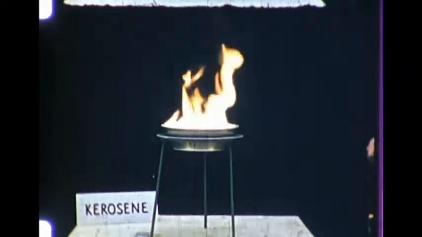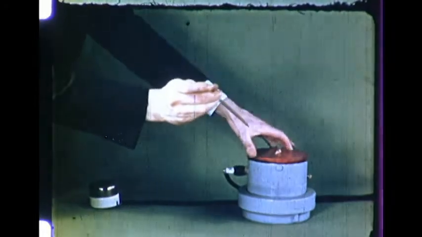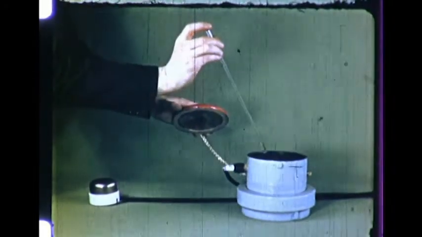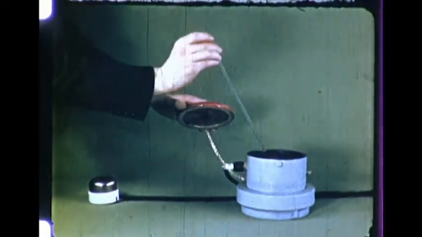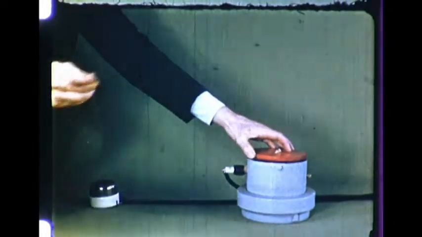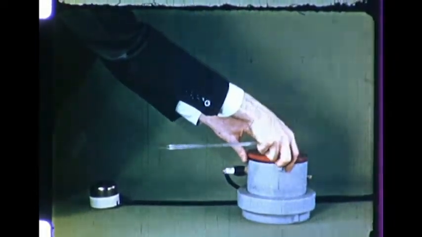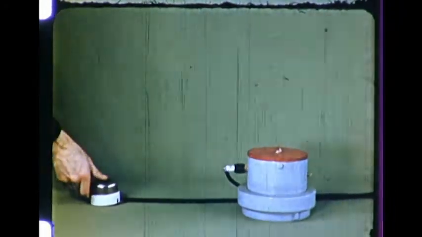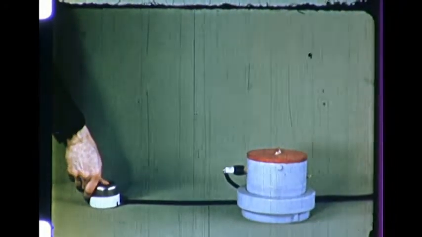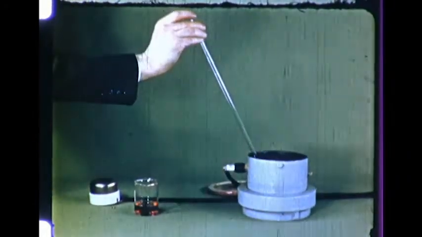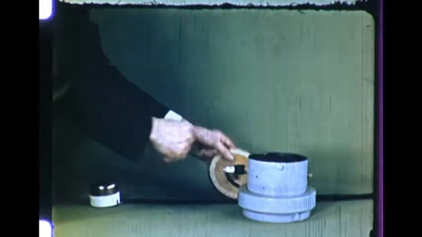Just as dust mixed with air explodes, so vapors mixed with air explode if within the explosive range. If we put a few drops of dyed ether into this cylinder, it will evaporate and mix with the air. But in this case, when the spark plug is turned on, the mixture will not explode because there is too little ether vapor.